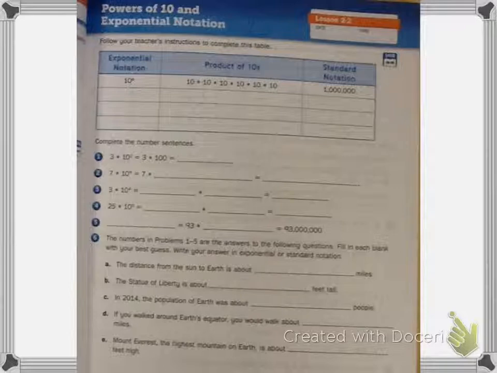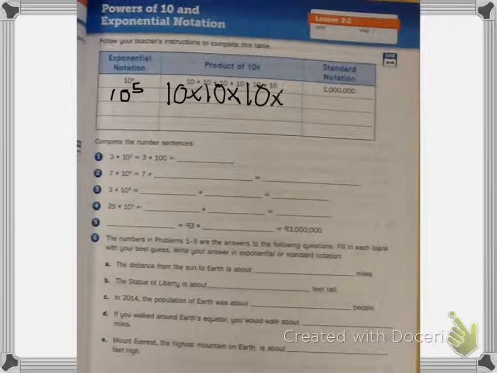My next is 10 to the 5th power. So I'm going to write 10 to the 5th power. That means I multiply 10 times 10 times 10 times 10 times 10. 1, 2, 3, 4, 5.